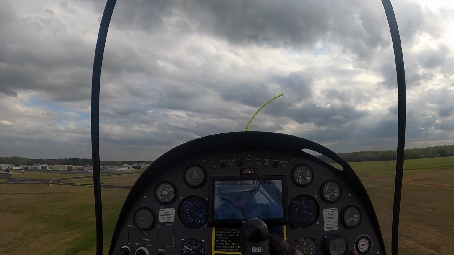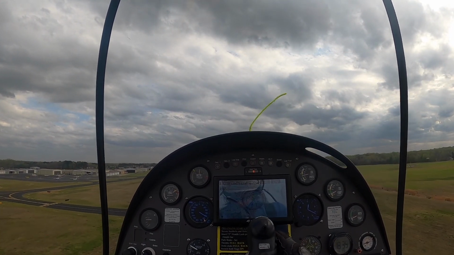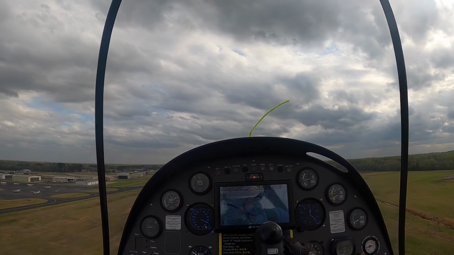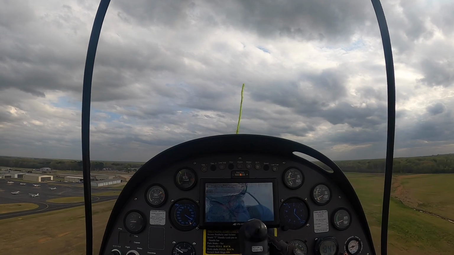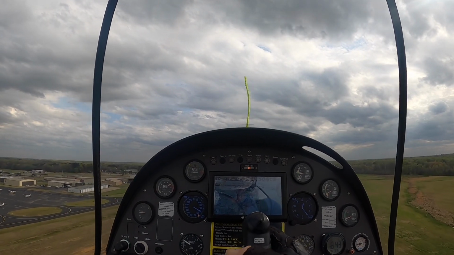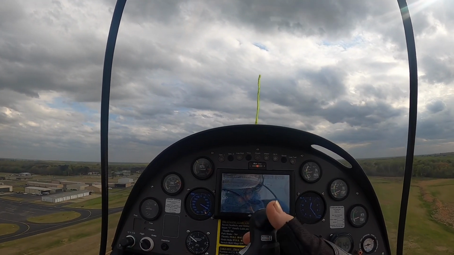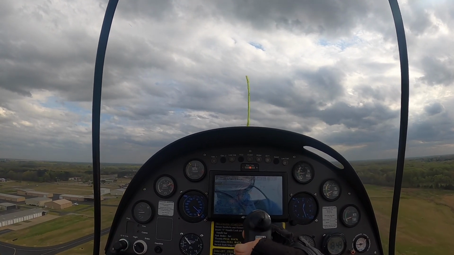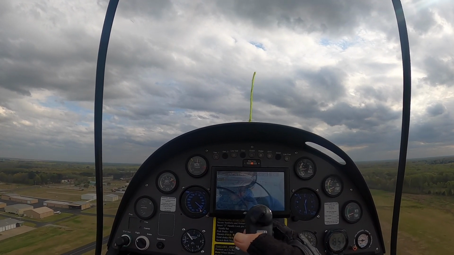You always want to stay parallel to the runway until you get some altitude. See, the string is off to the right. Now I can let the aircraft yaw into the wind where the string is straight, and the aircraft climbs at a much more efficient rate at that point.